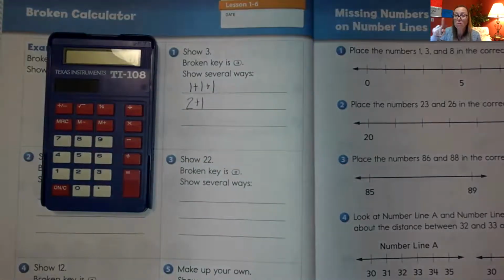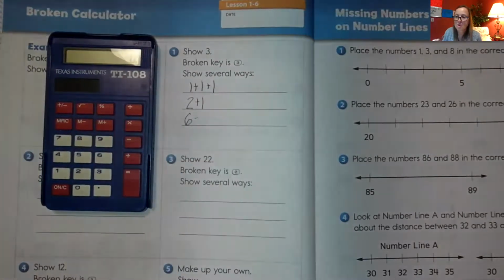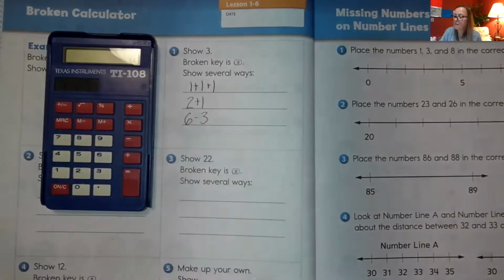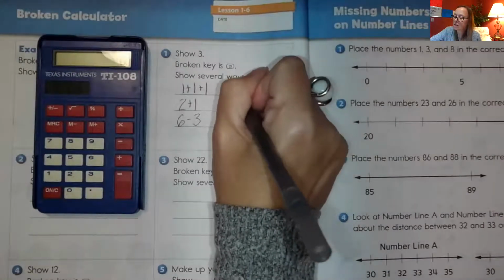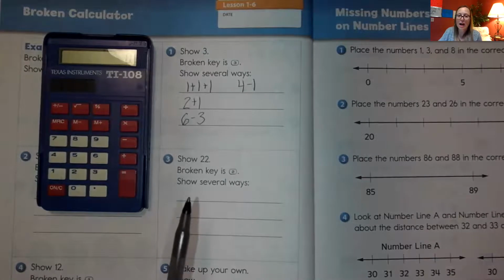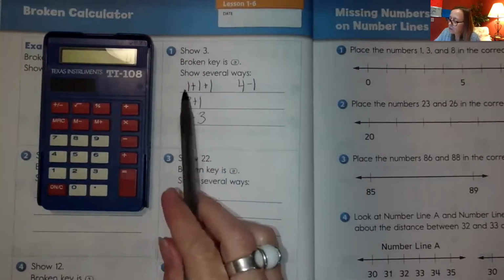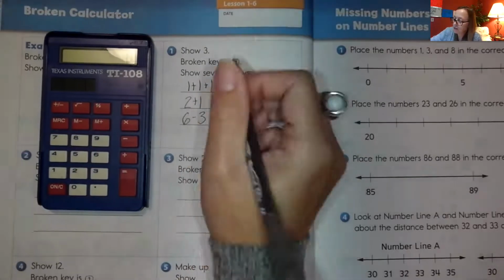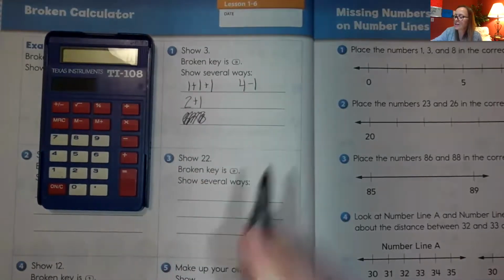Or maybe, oh, doubles facts. 6 take away what? Do you know? 6 take away 3 might be 1. I could do 4 take away 1, couldn't I? 4 take away 1 is 3. So I have to check and see, because the broken key is 3, so I couldn't use 3. So, I used 3 there. I'm gonna get rid of that one. 4 plus 1. Let me think if I can think of another one.